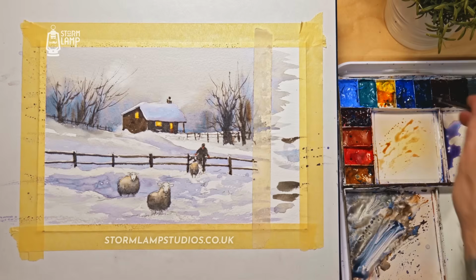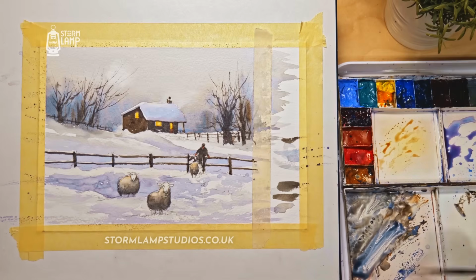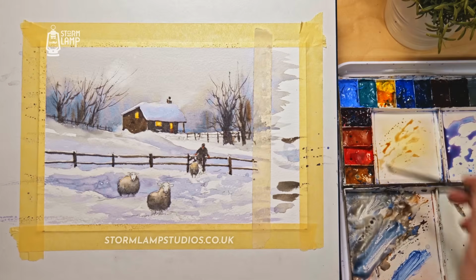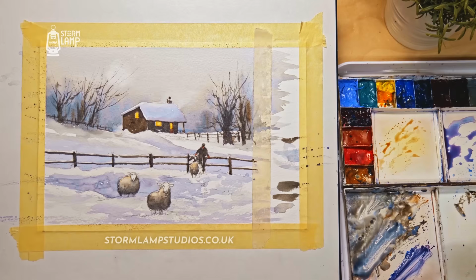So we want pretty creamy colour here, not too wet. And a bit of crimson there. A bit more of that. Okay, so see the way it's quite purple.